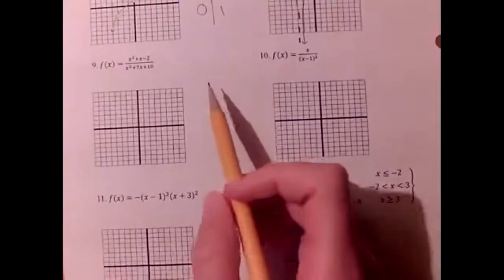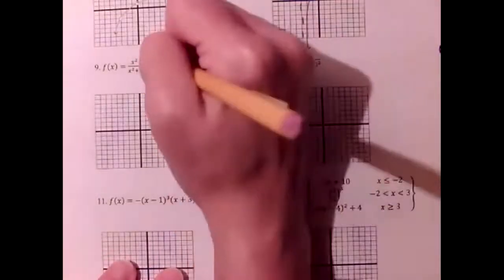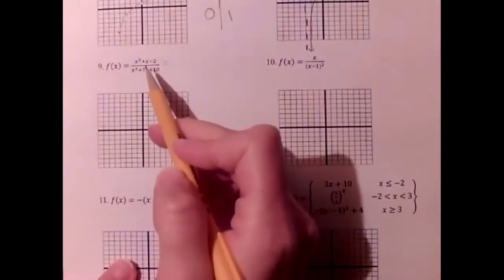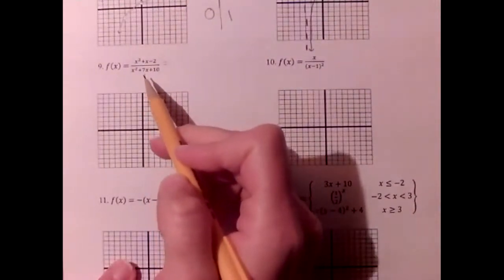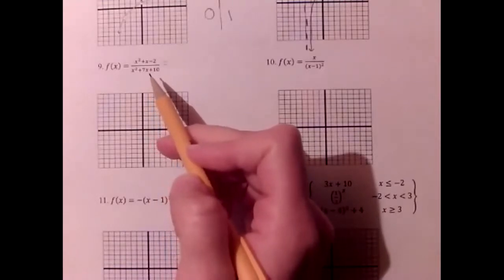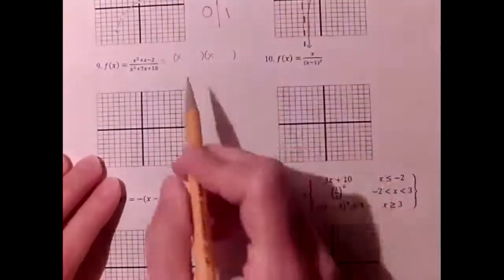All right, now we are getting into these rational graphs, which can look kind of strange. For this one, maybe just by instinct, hopefully, what does it feel like you need to do with both of these parts? All right, good. So this one's going to split x and x, and then what else?